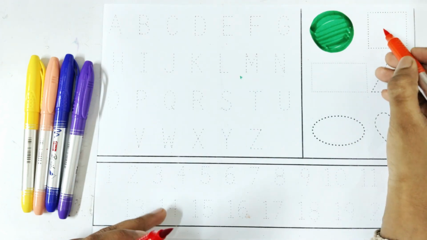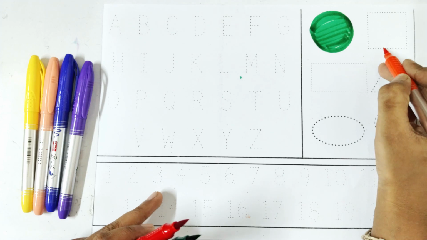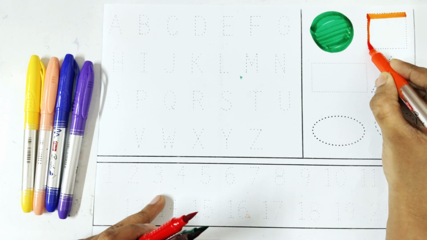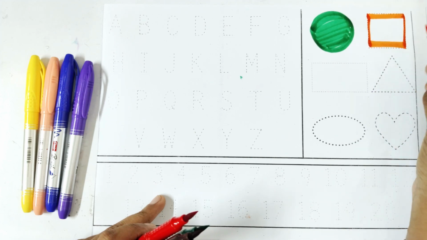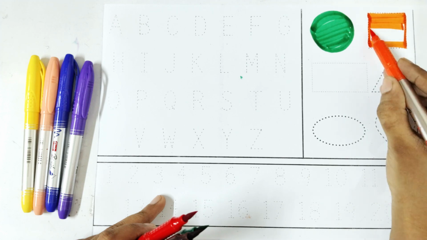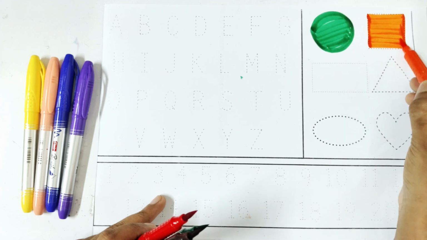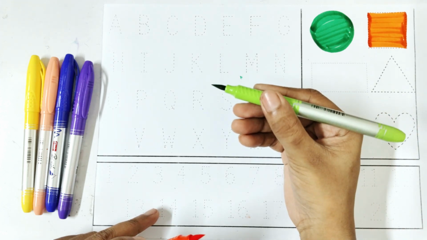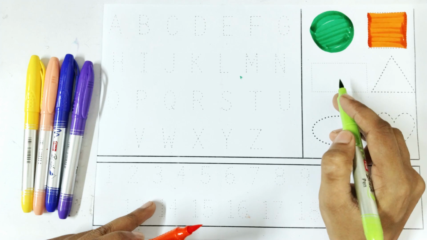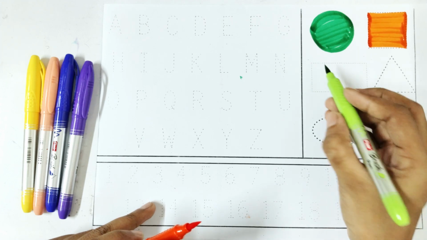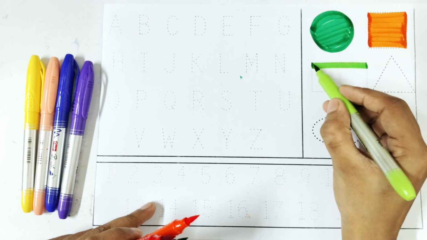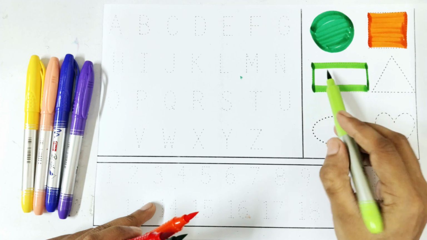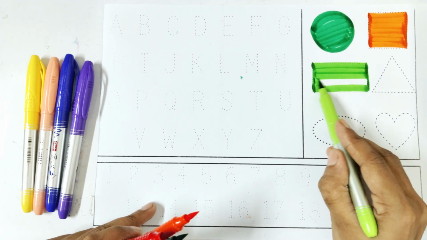Orange color. Say with me shape name square. Again say with me the name of shape square. Say with me the color name light green. Again say with me the name of shape rectangle. Rectangle.